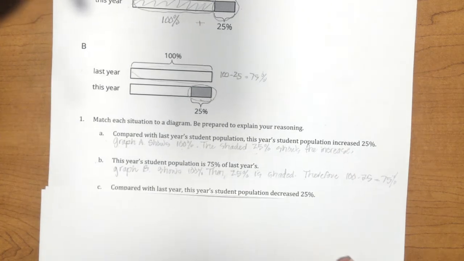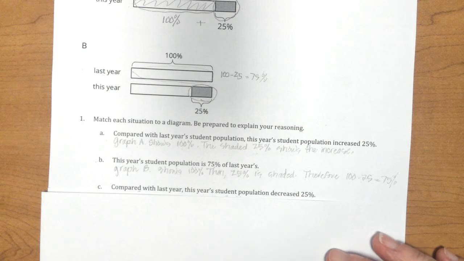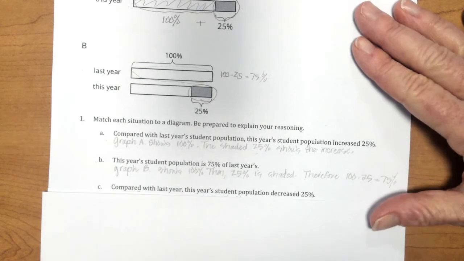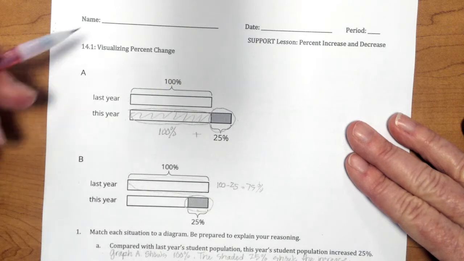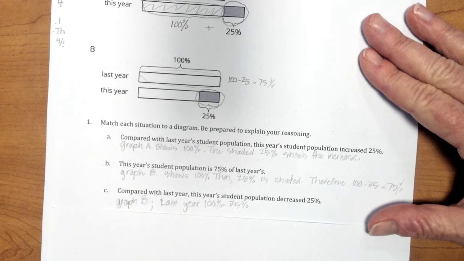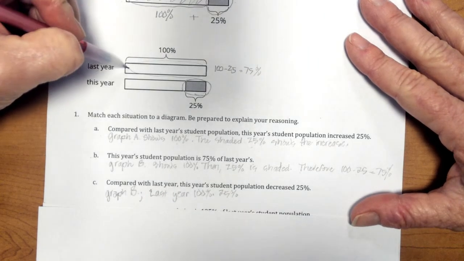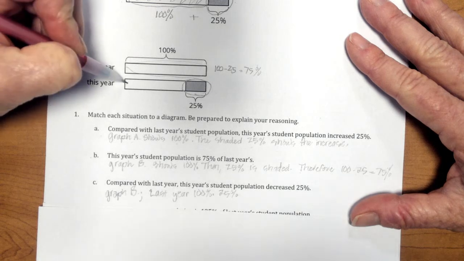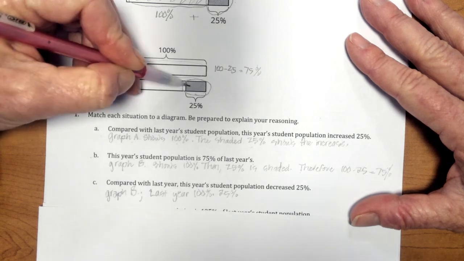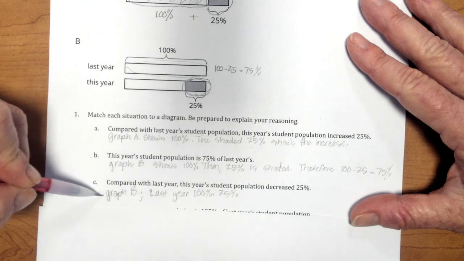Moving on to the next one, it said compared with last year, this year's student population decreased 25%. Again, in looking at both of these graphs, which one showed that I'm comparing with last year? It's got to be graph B, because if I look here, I've got this 100%, that was last year, and this year it decreased 25%. Well, right there is showing the decreasing of 25%. So again, I'm going to say that it was graph B.